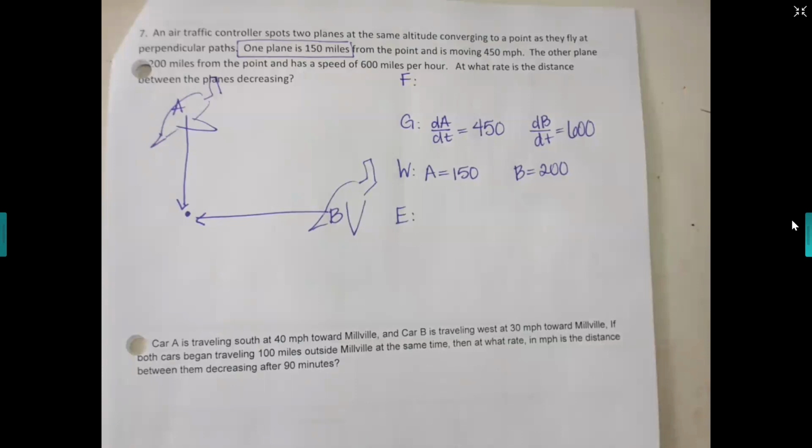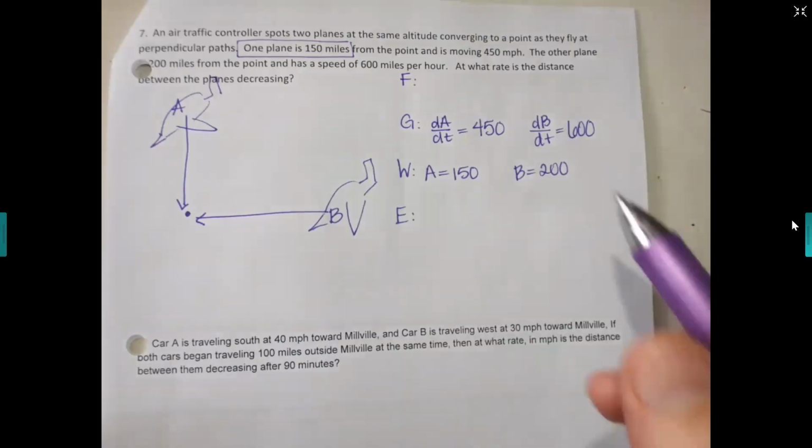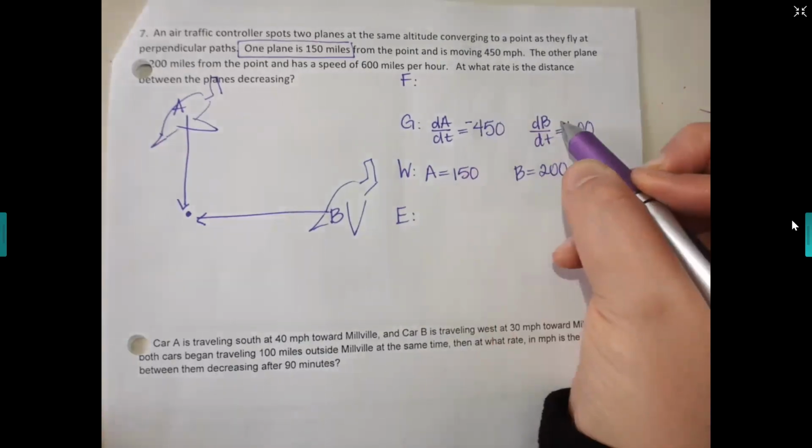Okay, one more question. Notice that in my picture, my planes are going towards the same point. Will their distance away from the point be growing or shrinking? Shrinking. So what should both of these numbers up here be? Negative.